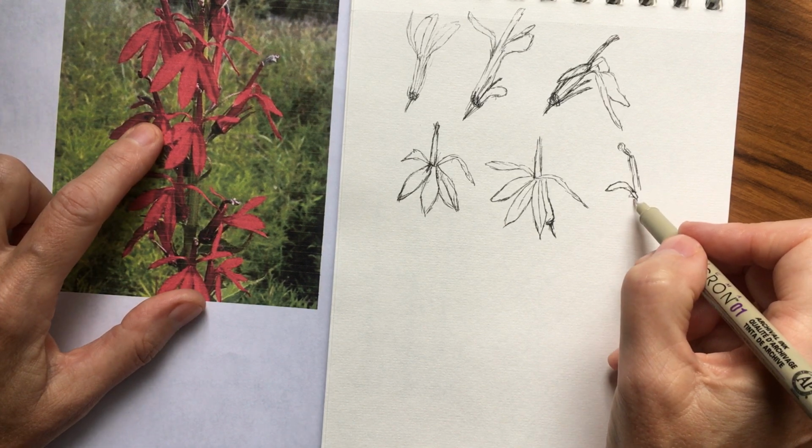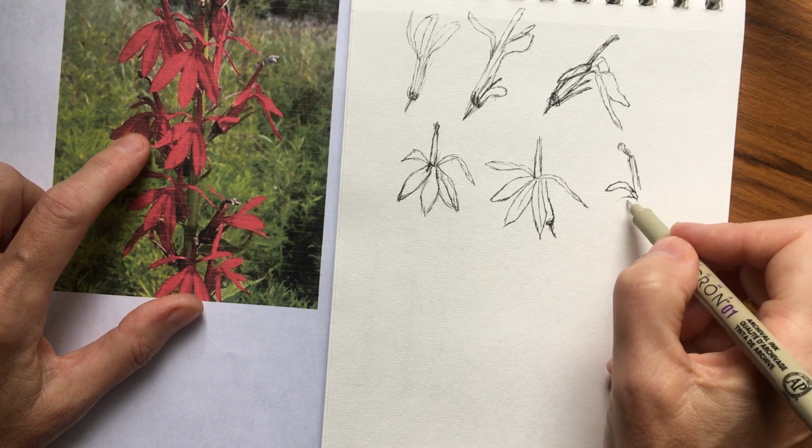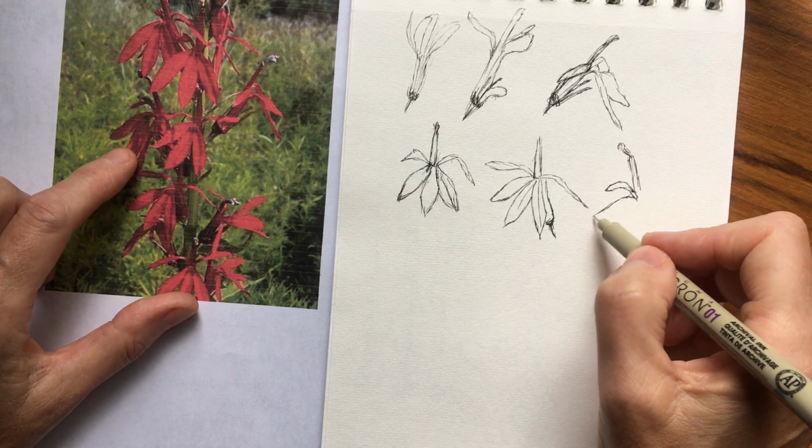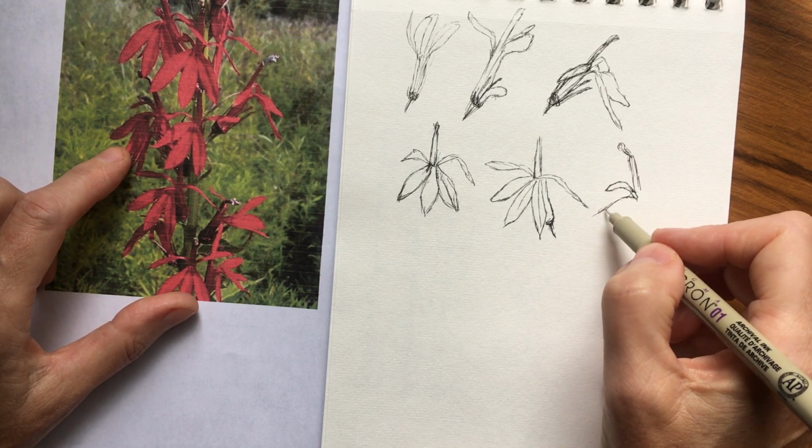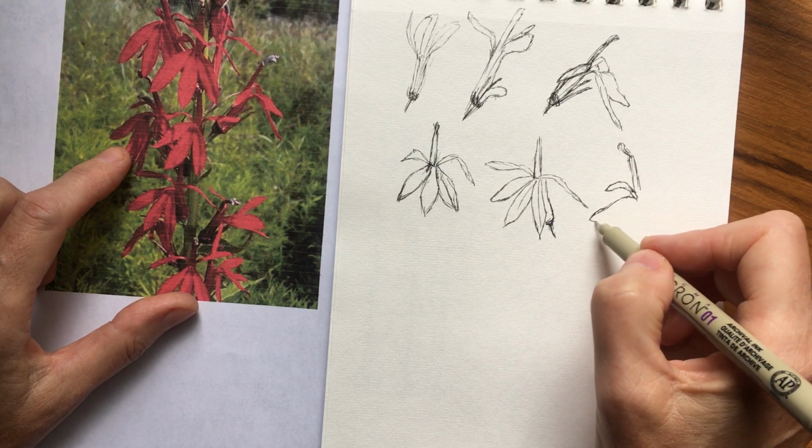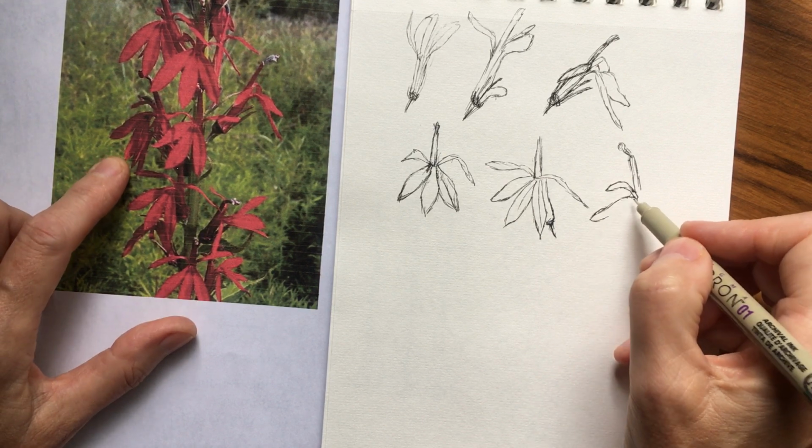Now we've got our 3 petals. They have a bit of a flare to them.